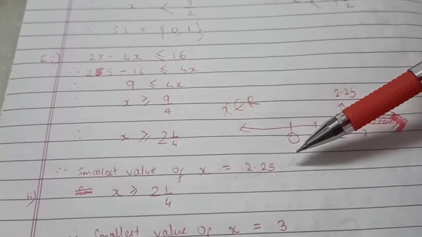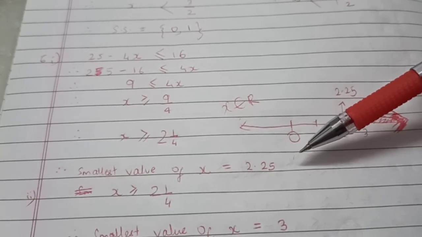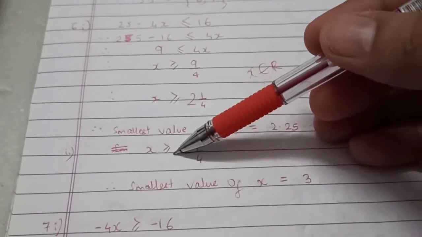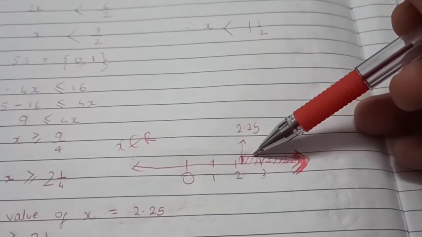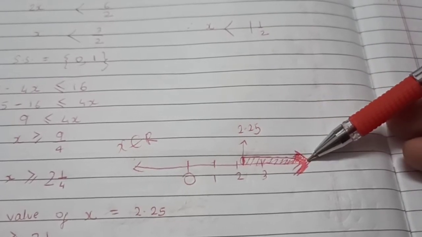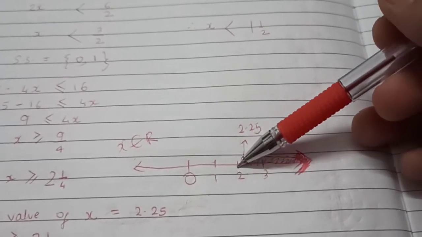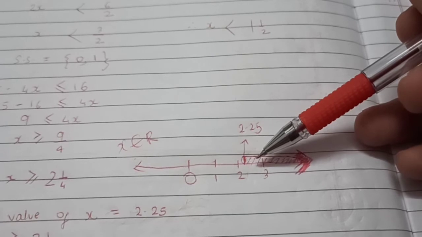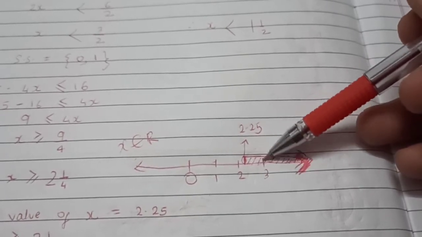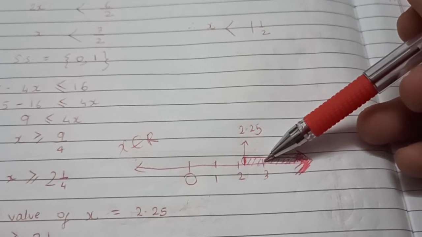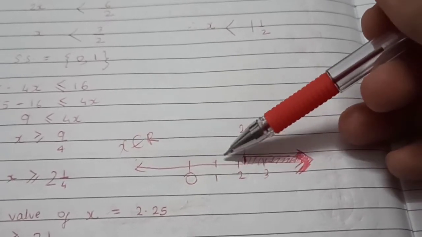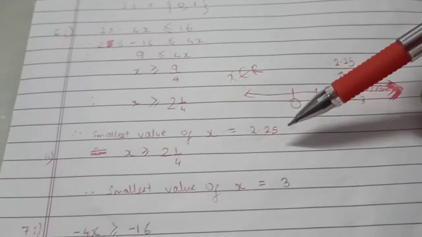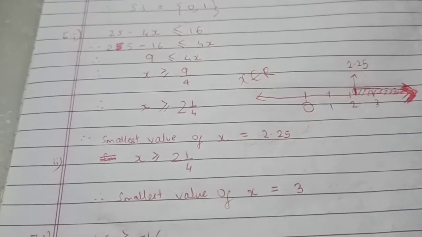And in Roman number 2, they've asked us to find the smallest value of x when x is an integer. No need to solve it again. We know that x is greater than or equal to 2.25. So tell me, out of this solution set, which is the smallest integer? Can it be 2? No, 2 is not a part of this. What is the next integer? Integer means no decimal values. So 3 is the smallest integer which will be acceptable. After that, everything is bigger. And here, these values are not even allowed because they are not a part of the solution set. So the answer is 3, the smallest value.